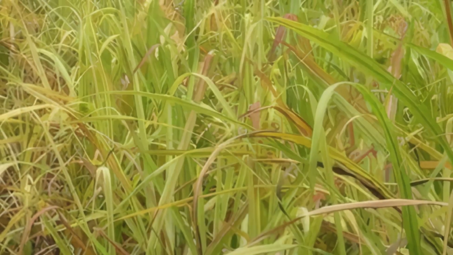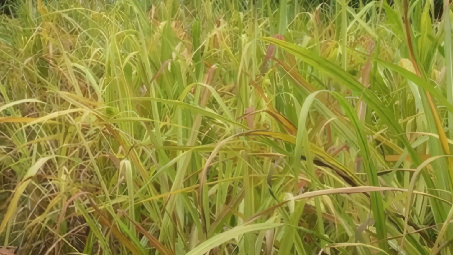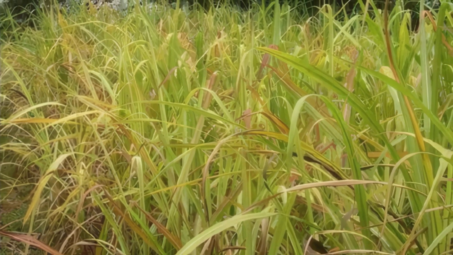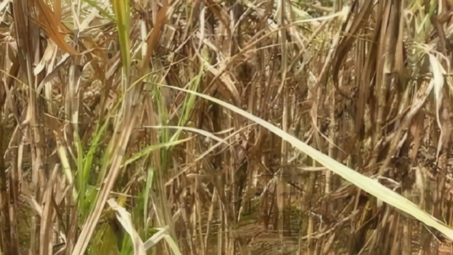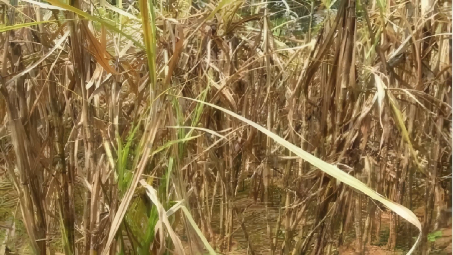In summary, affected sugarcane plants become pale and stunted, with hollow, dry stalks and dark red to purplish discoloration inside the nodes. As the disease progresses, plant vigor declines and yield can be significantly reduced.